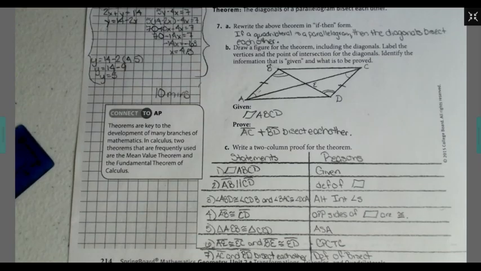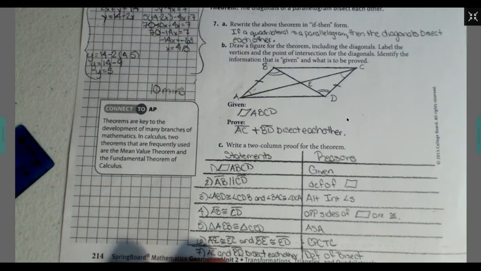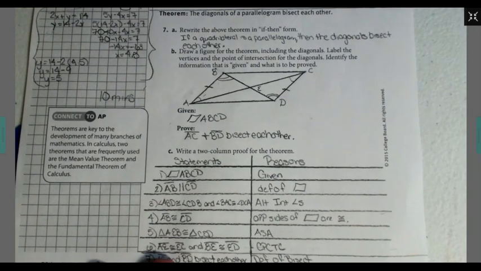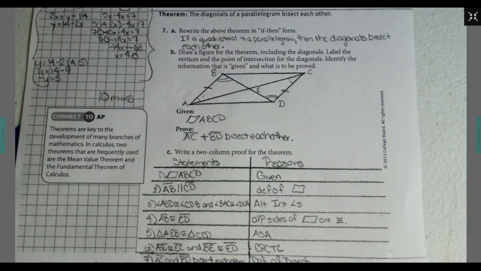All right, as you can see, the proof and the statements have now been provided for you. I wrote, if a quadrilateral is a parallelogram, then the diagonals bisect each other. I drew a picture of a parallelogram. I said I'm given this parallelogram ABCD. I'm trying to prove that AC and BD bisect each other.